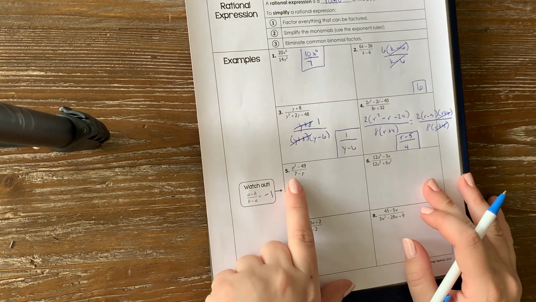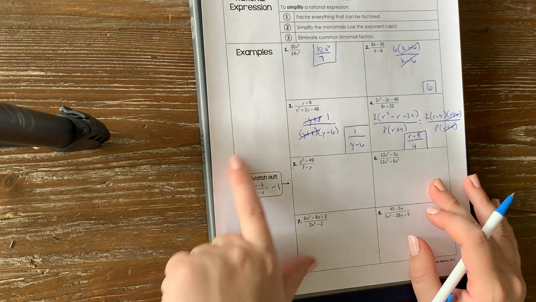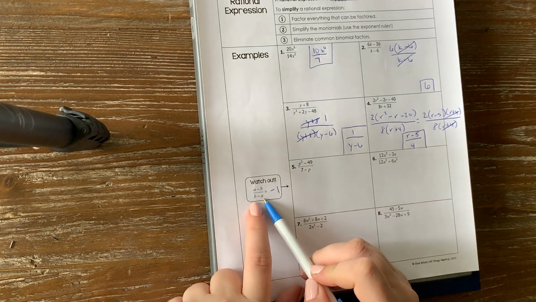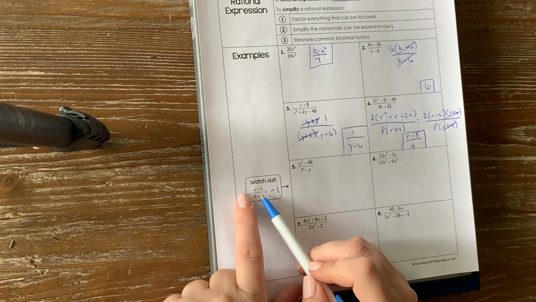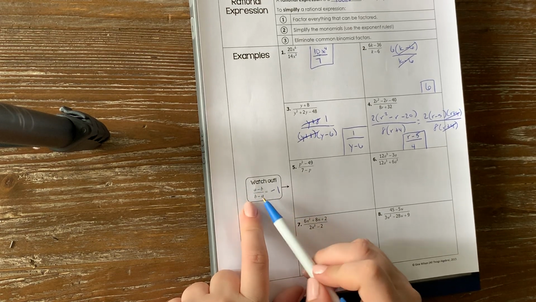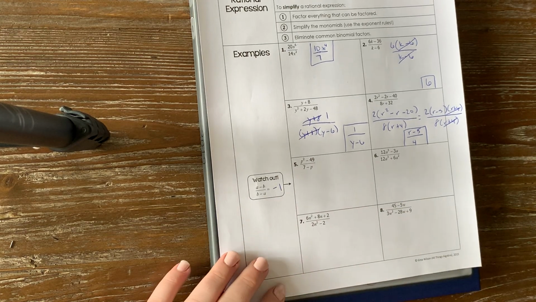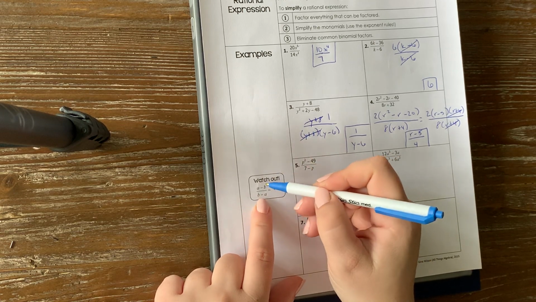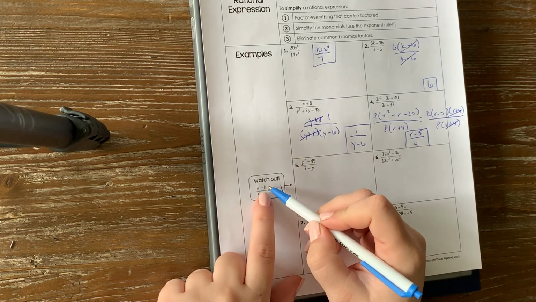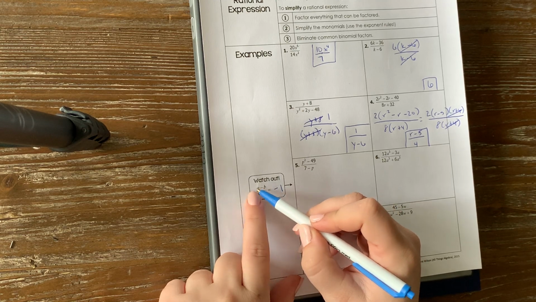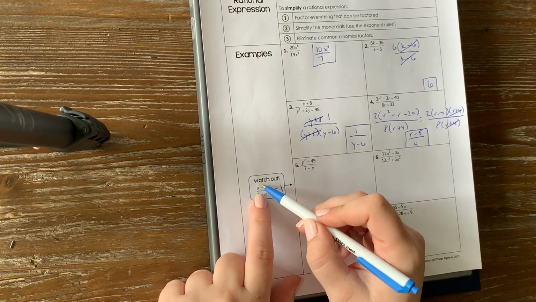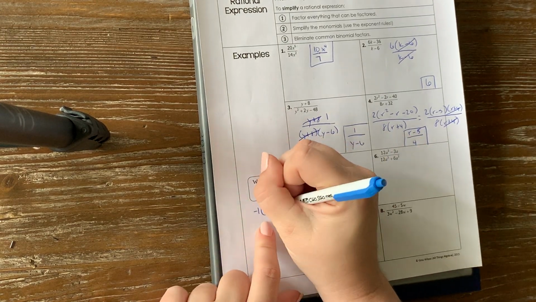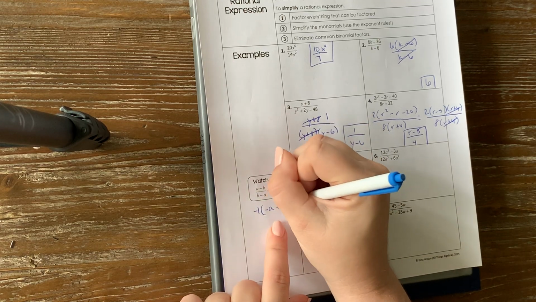Okay, on number 5 right here, actually before we do that, watch out that if you have a minus b over b minus a, so if the terms are just the opposite, then it's going to cancel everything out. It's actually going to equal negative 1. The reason is, if we want to change the sign on the numerator, we're going to have to take out a greatest common factor of negative 1, and that turns that a to a negative a, and that b to a positive.